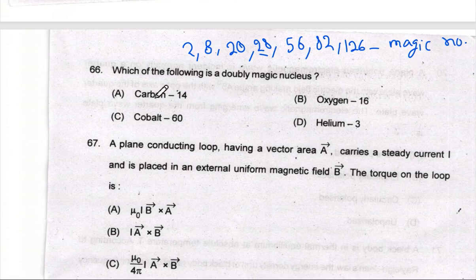So we have to find its carbon. Its atomic number is 6, so proton number is 6, and neutron number is 8, so mass number is 14. It is not doubly magic, it's only one magic number, so it will not be our answer.